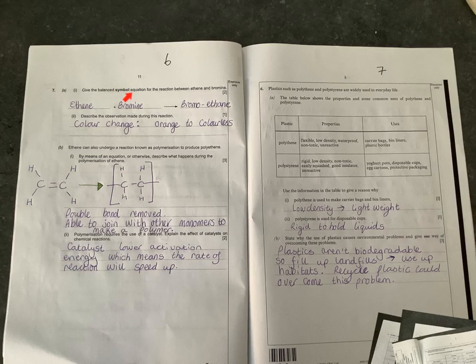So write the balanced symbol equation for the reaction between ethene and bromine. So I have included both the word equation and the balanced symbol equation. No balancing actually, because everything's equal. Describe the colour change made during this observation. Colour change will go from orange to colourless.